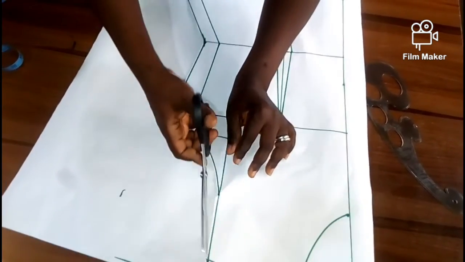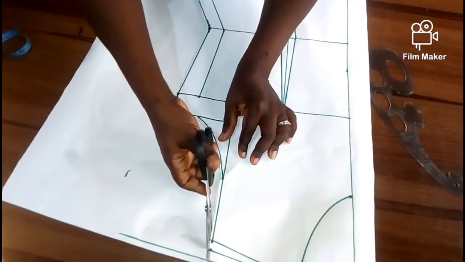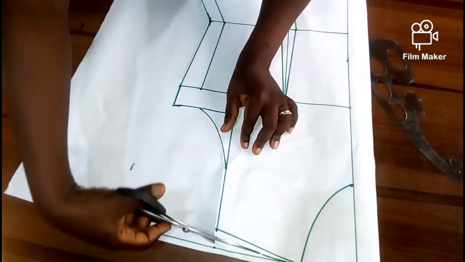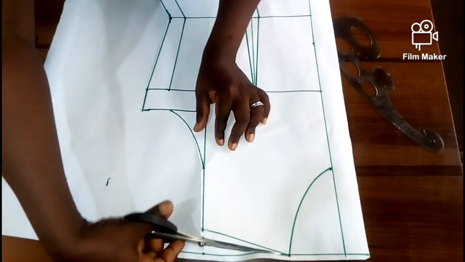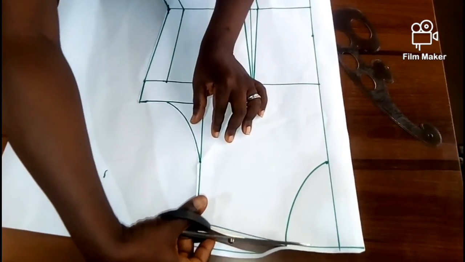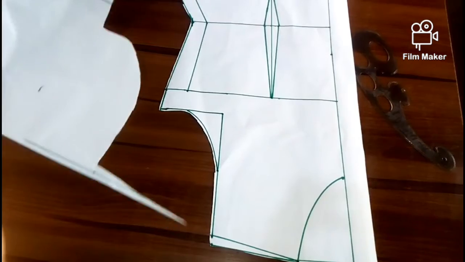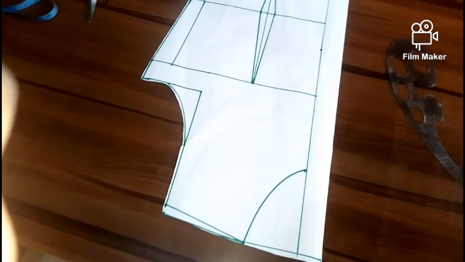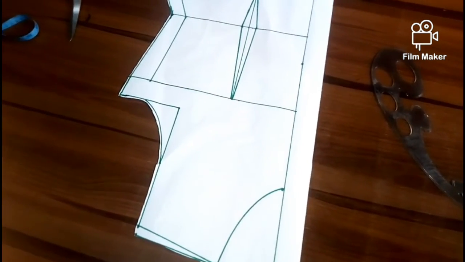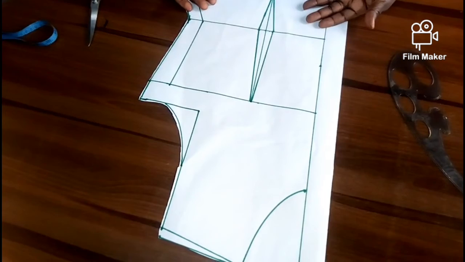So we cut through this way. And please, when you are cutting on pattern paper, don't use your fabric scissors. You have to have particular scissors for paper. So this is our pattern. Now we are done making the back pattern of our basic body.